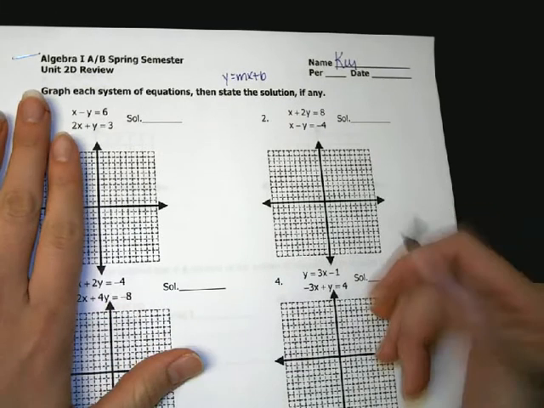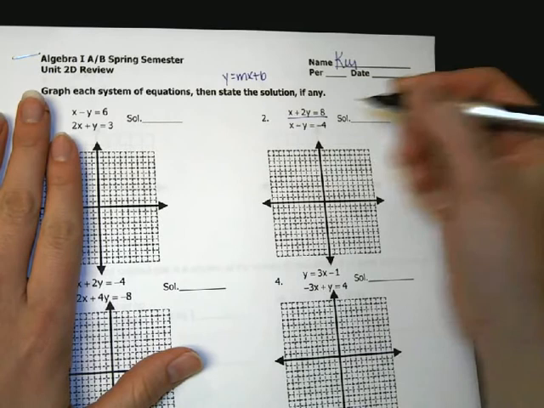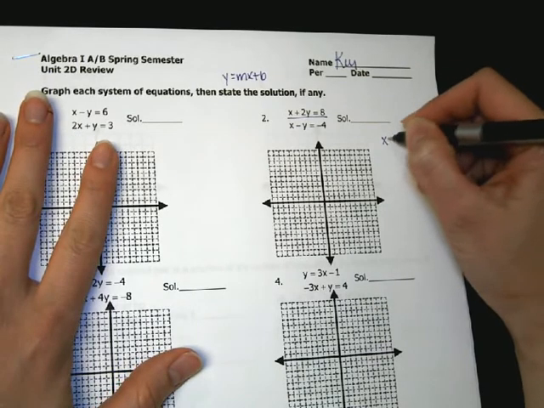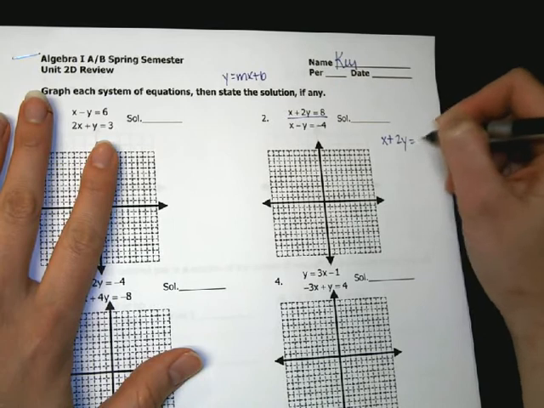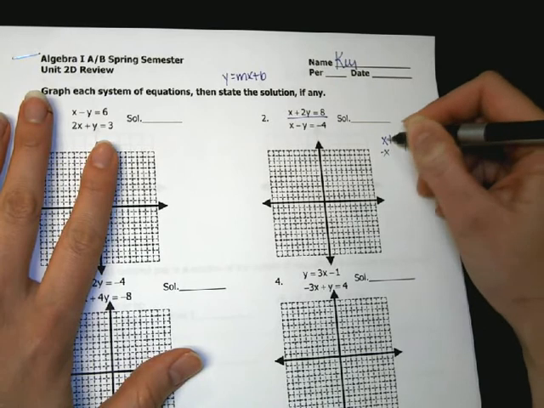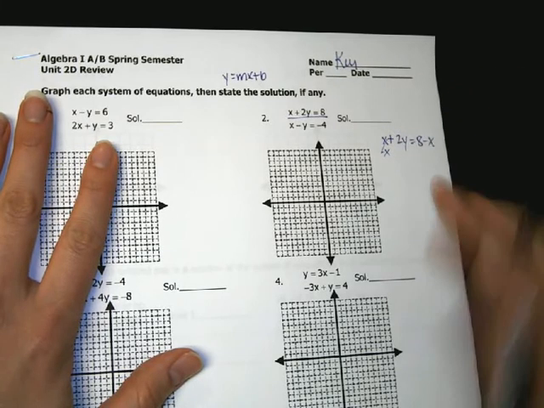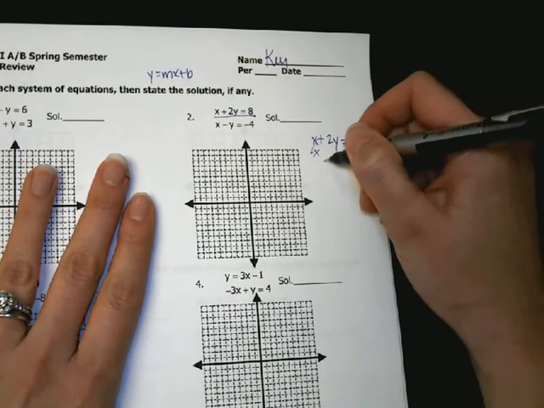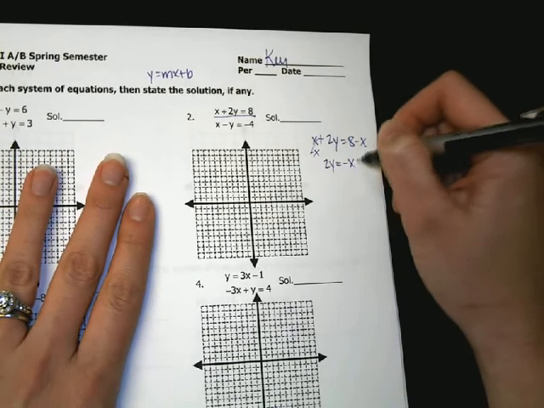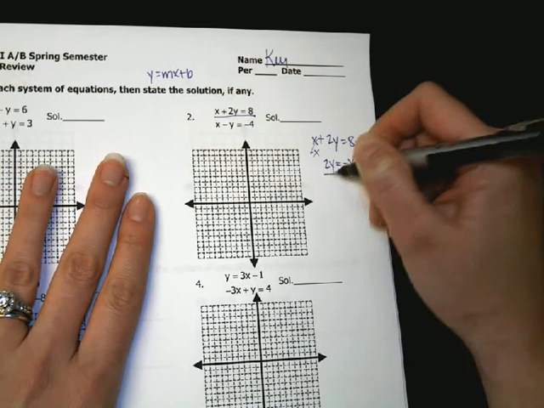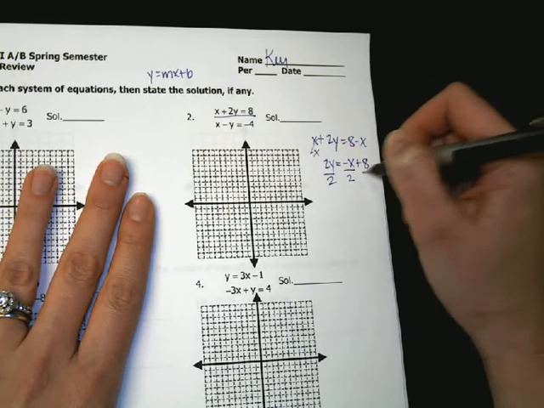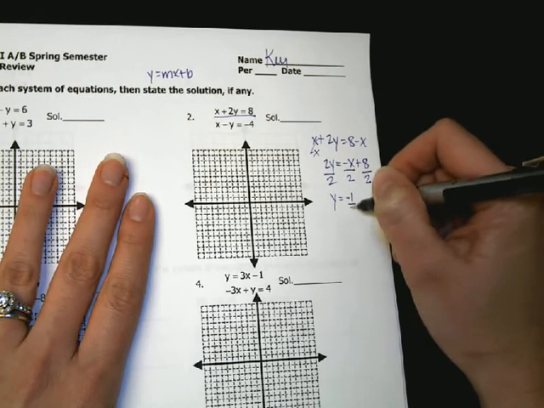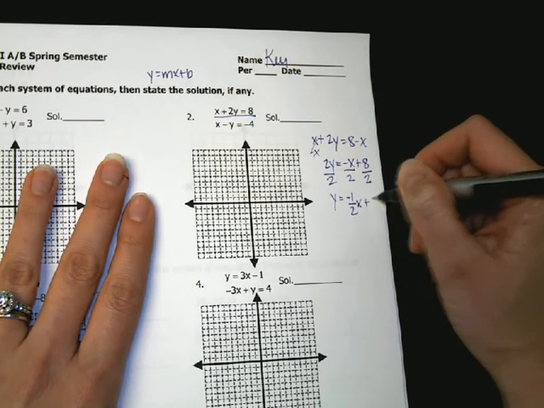So I'm going to take this first equation, and this is going to be done in my blue pen, and I'm going to solve for y equals. So you've got x plus 2y equals 8. I'm going to subtract x on both sides. Move that over so you can see. And then I've got 2y equals negative x plus 8. And then divide by 2, divide by 2, divide by 2. You get y equals negative 1/2 x plus 4 for my first line.